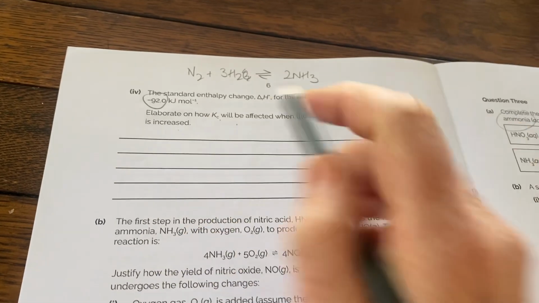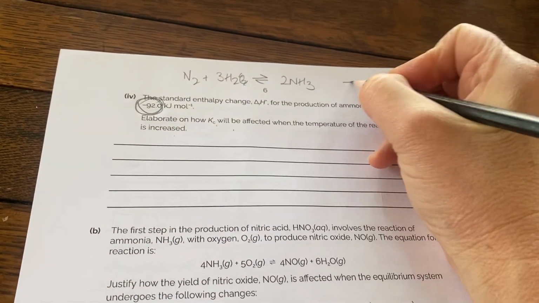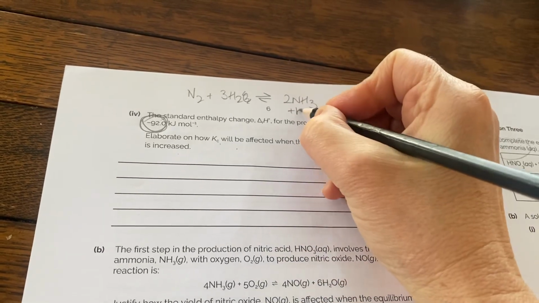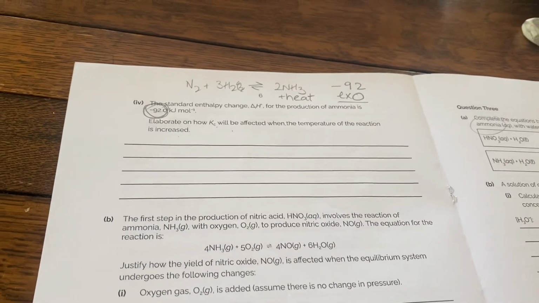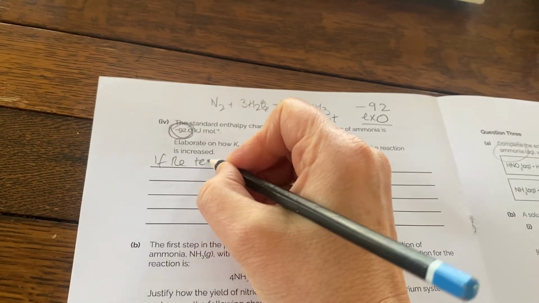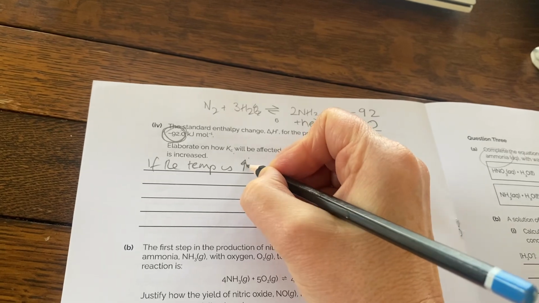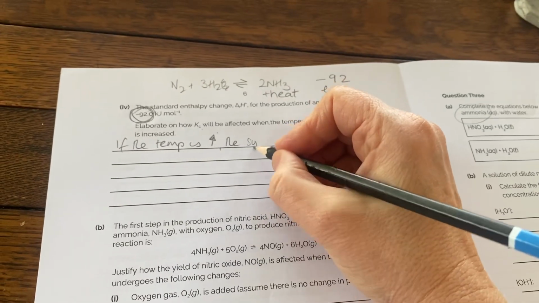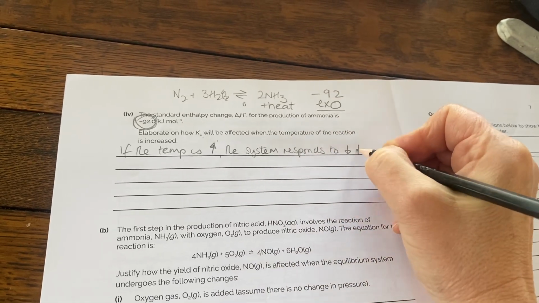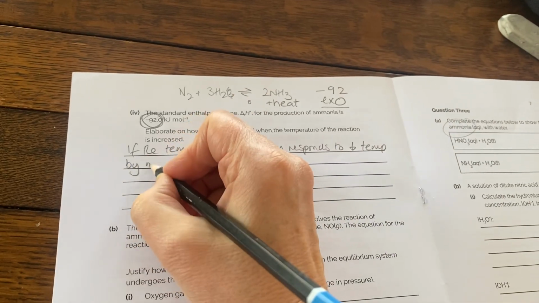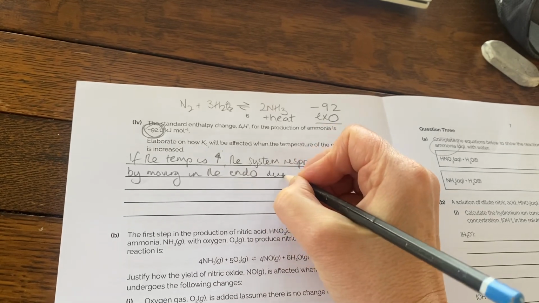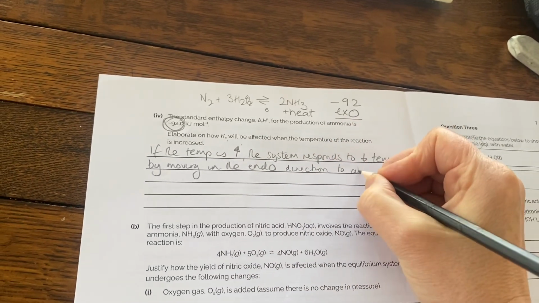So if we increase the temperature, we've got to know what this tells us. It's negative 92, so that's exothermic, and exothermic will release heat. So heat is a product. Right, so if the temperature is increased, the system responds to decrease the temperature by moving in the endothermic direction to absorb heat.